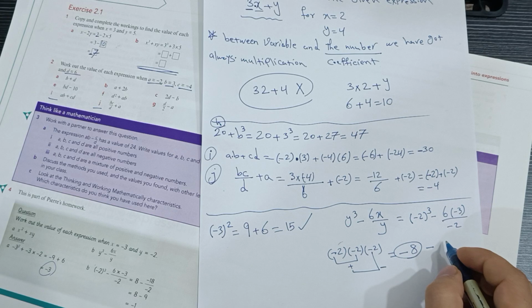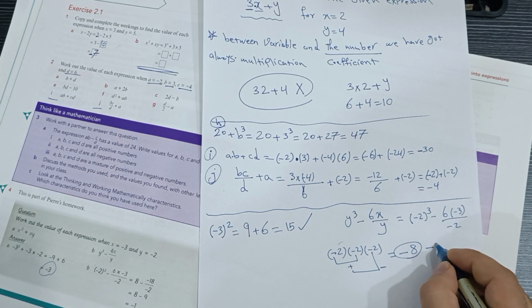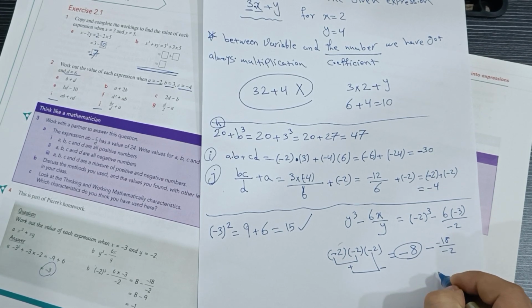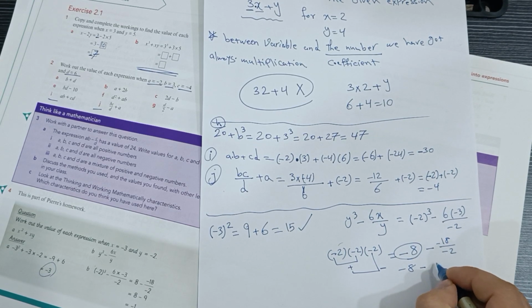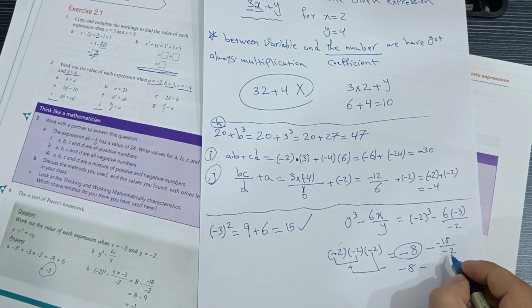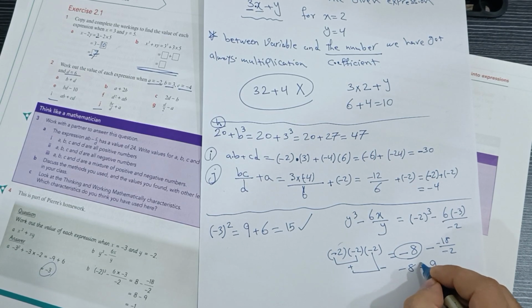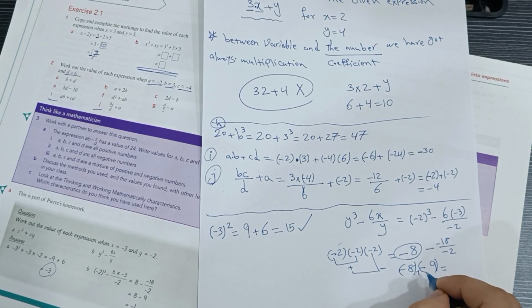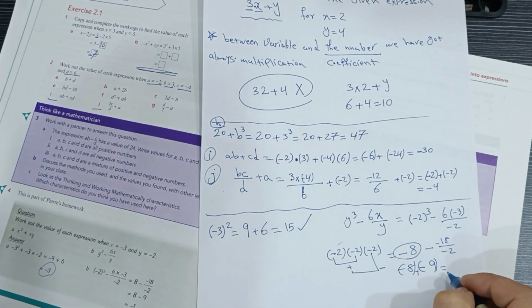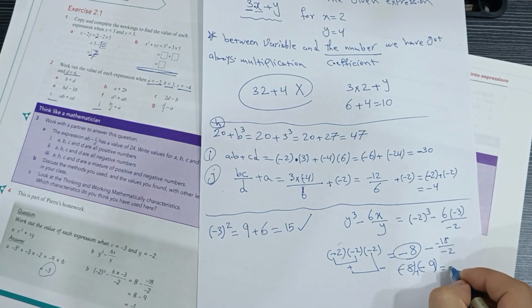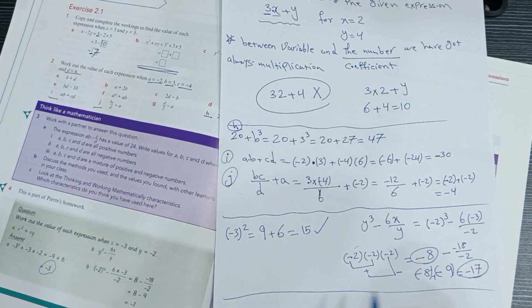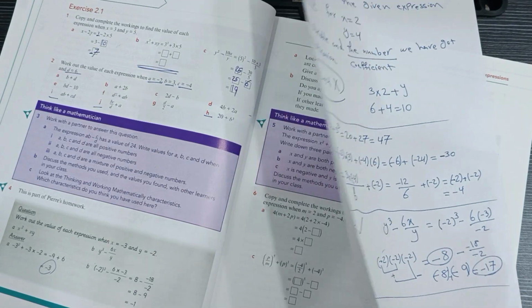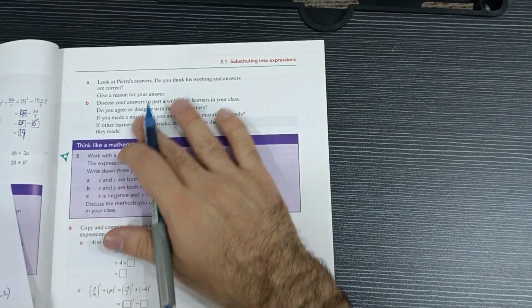Minus 6 times -3, -18 over -2. So -8 minus -18 over -2, negative divided by negative, positive 18 over 2, 9. And we have again the addition of two negative numbers. So we are going to add them, but the result is negative, which is -17. So the answer must be -17.